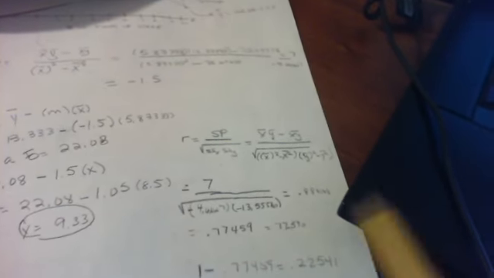versus the 77.52. The book answers, I believe I'm off. I should be off by some amount. Let me see. Yeah, the book answers give you 0.78 here, and they give you 0.22 here. But as you can see, I'm off just simply because I use a different formula, and it could be a rounding error.